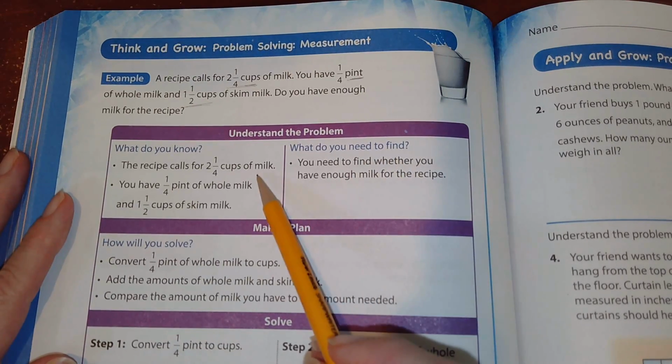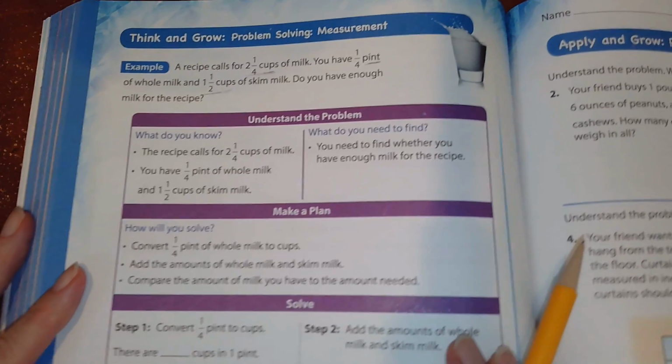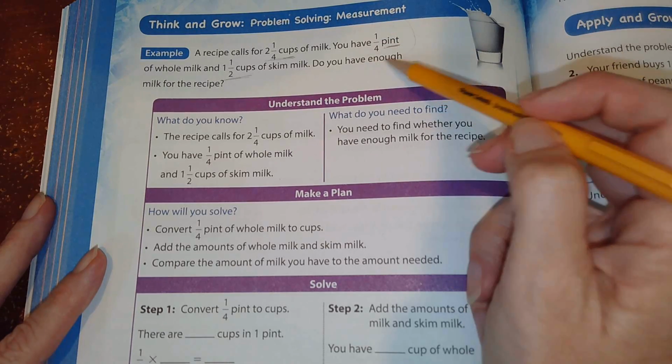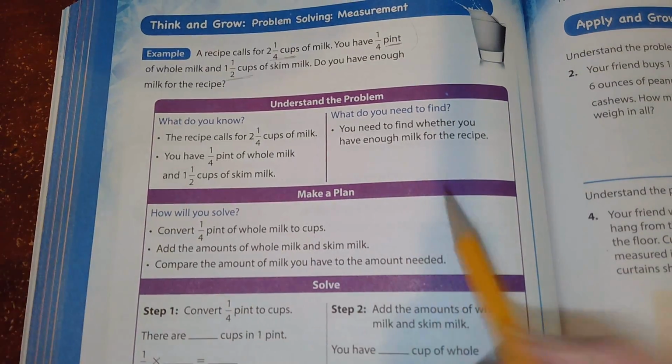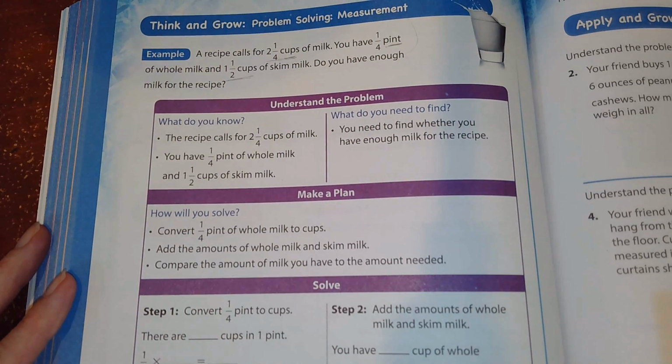Okay, so we know this information. We know we need to find out if we have enough. How are we going to do that? Convert. These are already in cups. We have to convert that to cups. And then we have to add these two together to see if it comes up to 2 1/4, which is what the recipe calls for.